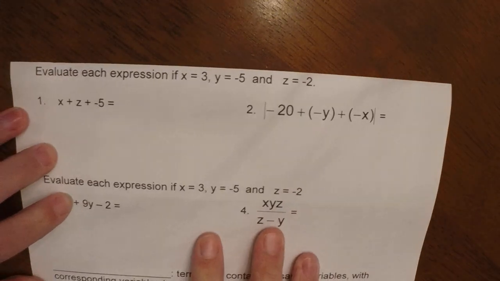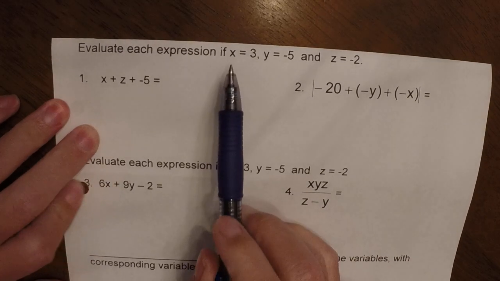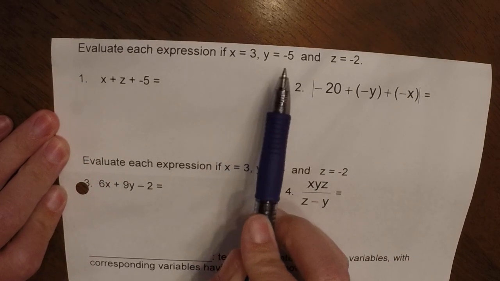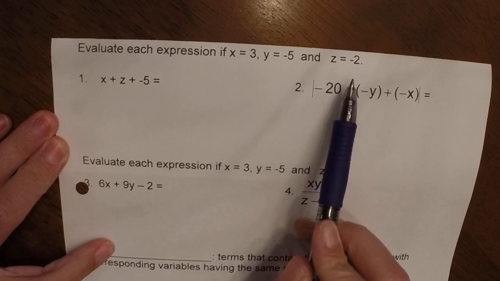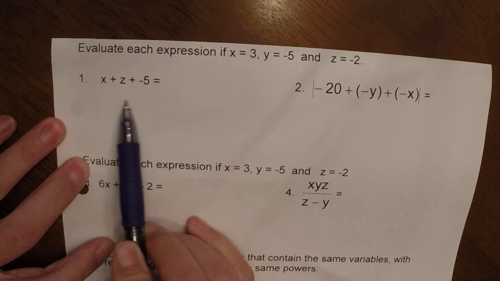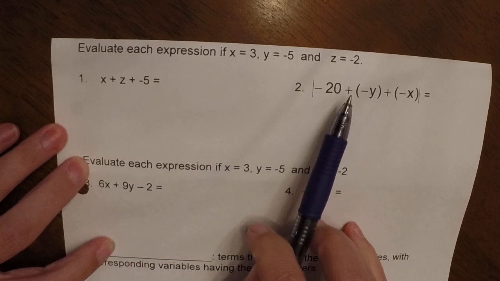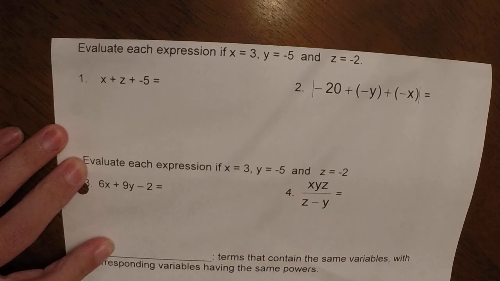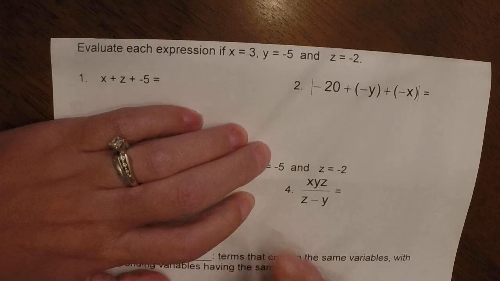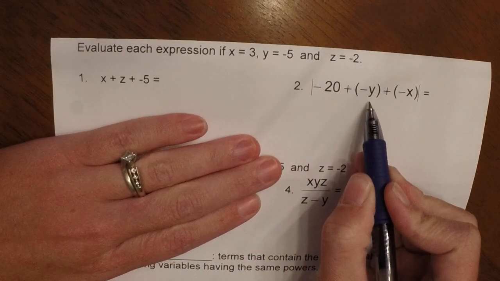As usual, I have to fold the paper so that you can see it. So this first question says, evaluate each expression if x is 3, y is -5, and z is -2. Now, I'm going to go ahead and skip number 1 because it's a little bit easier, and I'm going to go ahead and do number 2 for you. So when you're trying to evaluate an expression, what you're going to want to do is rewrite it exactly as you see it, but replace the variables.